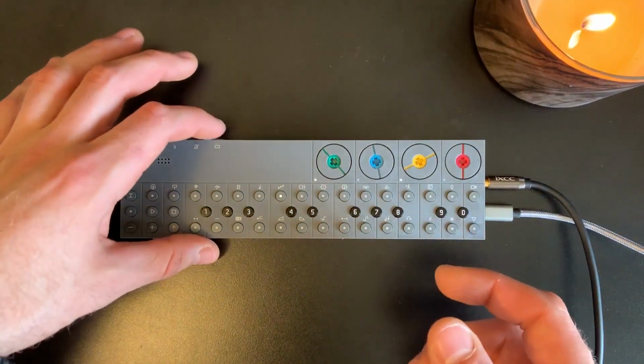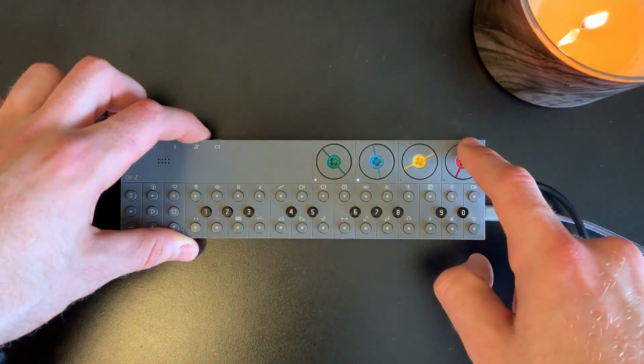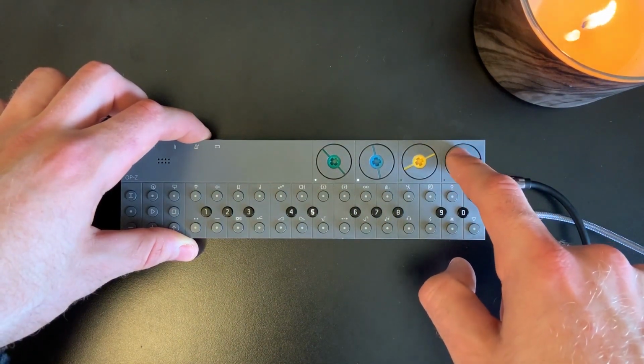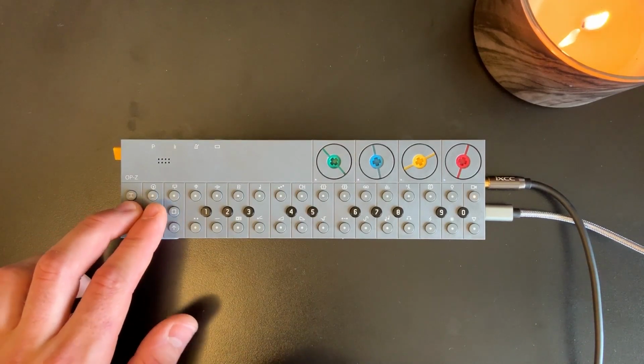So let's turn on the metronome so you can hear the quantization. That's metronome. I'll try to play off beat. So record armed.